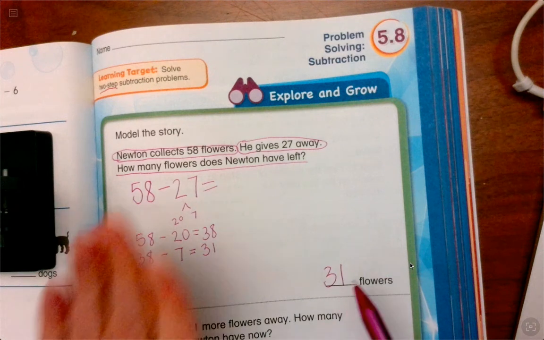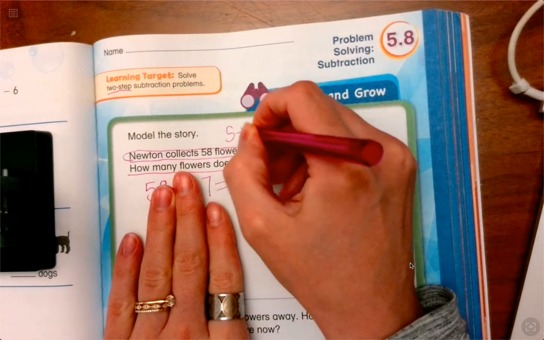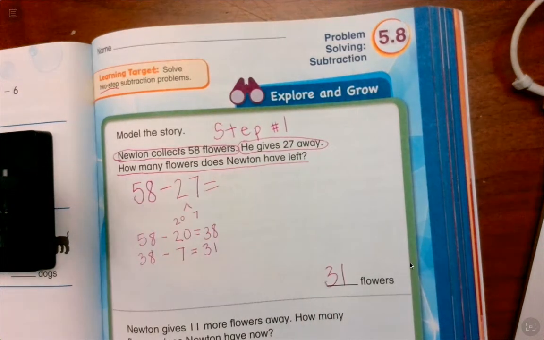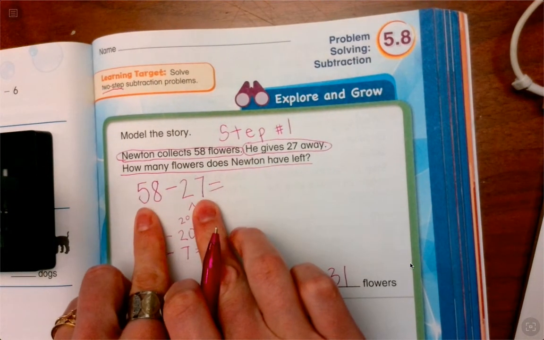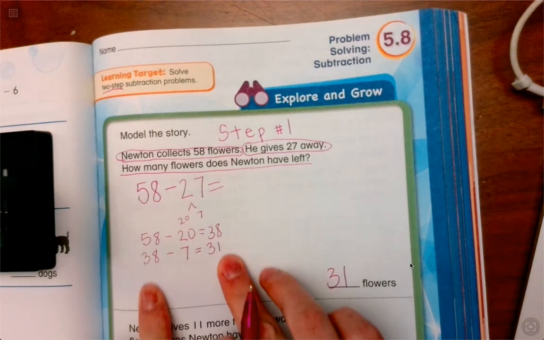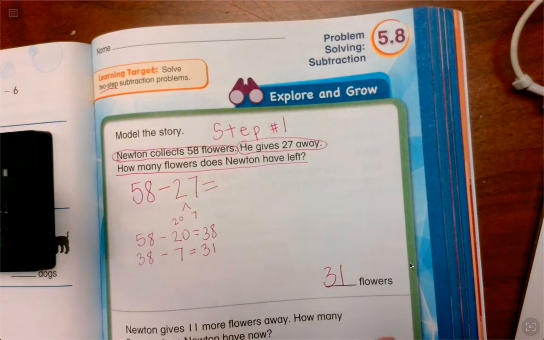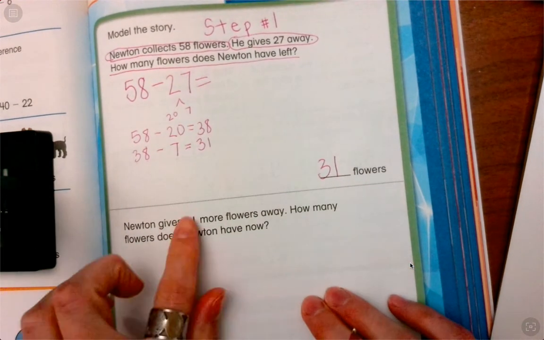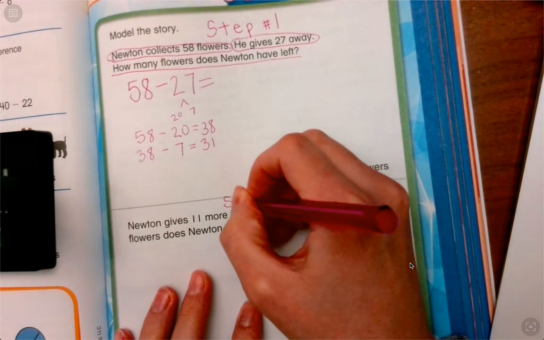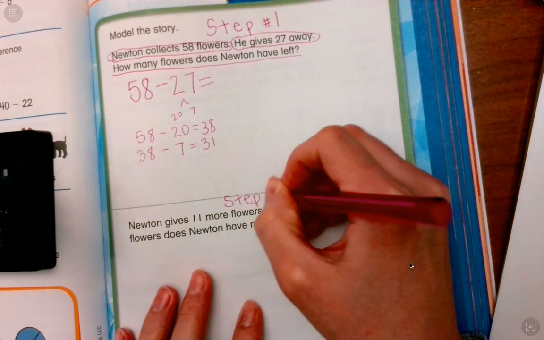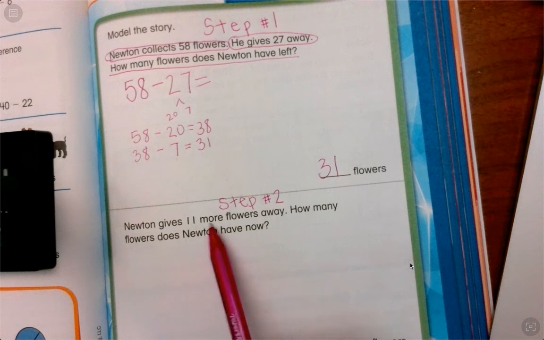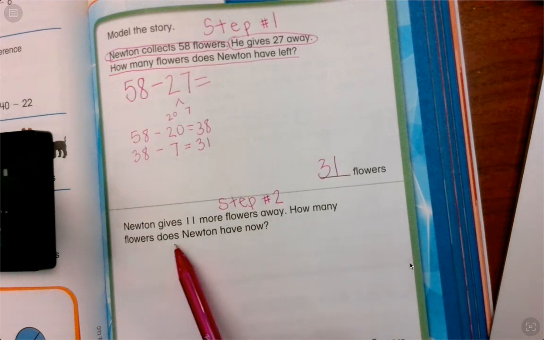Okay, now this is what we're going to call step number 1. This is the equation, and all I really did was I solved it, right? And that's my answer. But now we have another part of our equation. So I'm going to call this part step number 2. So now it says Newton gives 11 more flowers away. How many flowers does Newton have now?